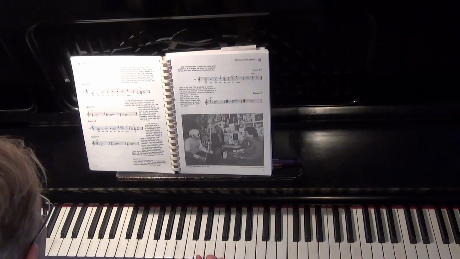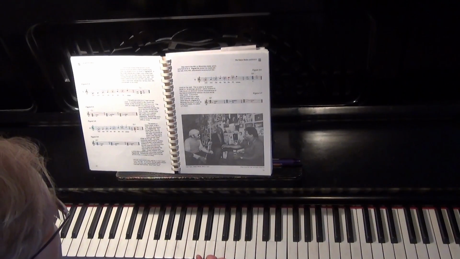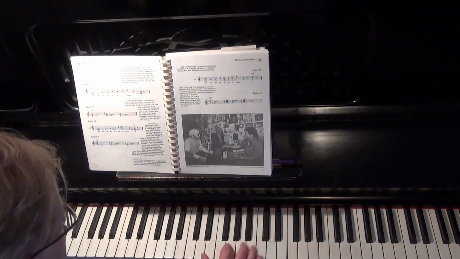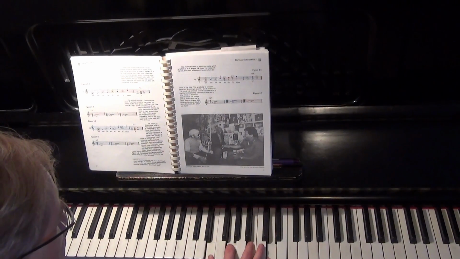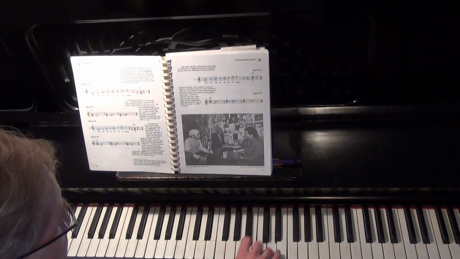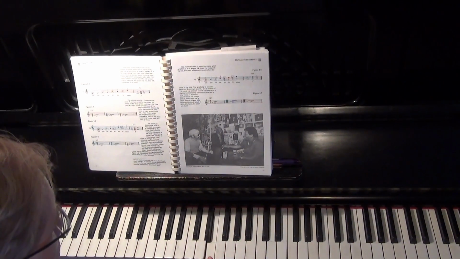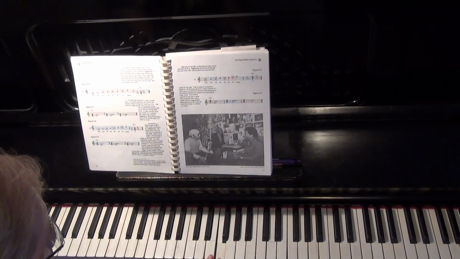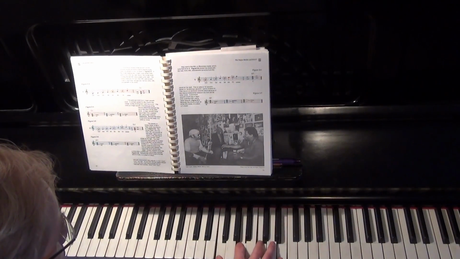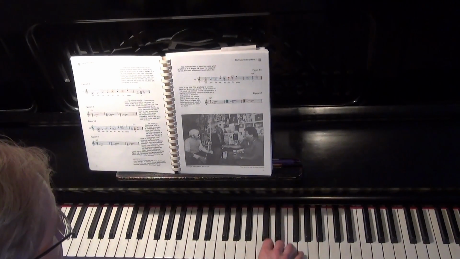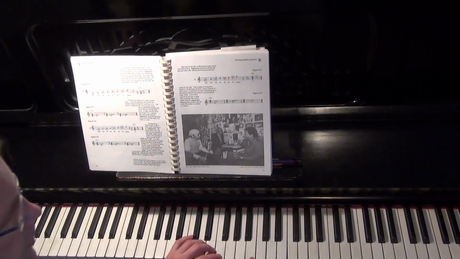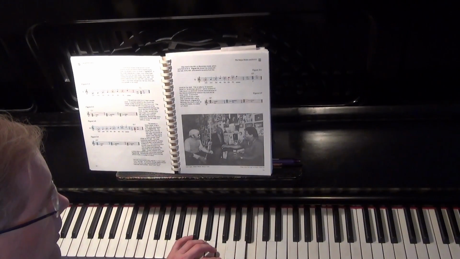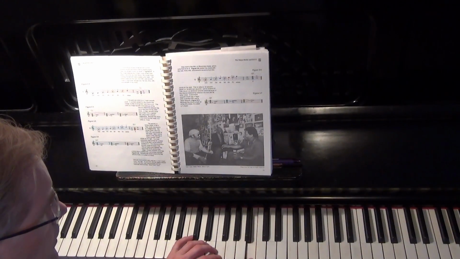Then we have the Phrygian scale, which is on E minor 7. The characteristic note here is the flat 2. And the Lydian scale, the characteristic note here is the sharp 4, raised 4th.